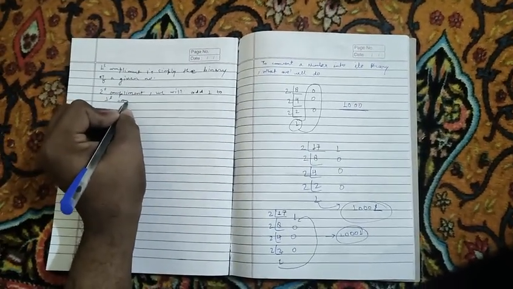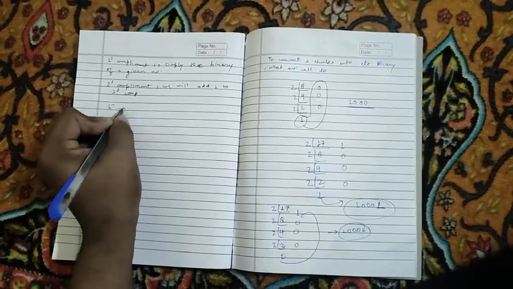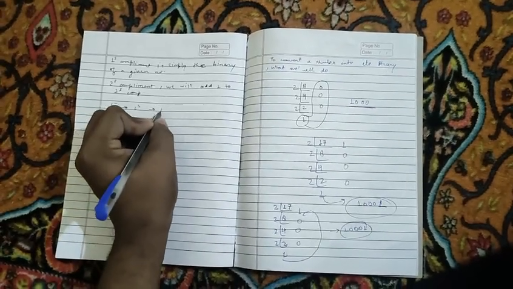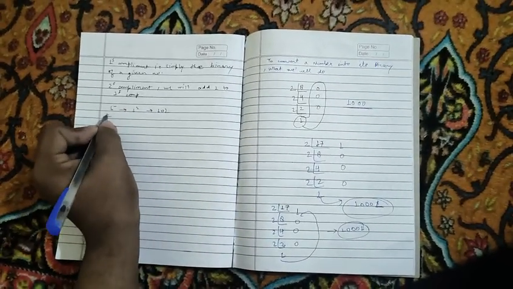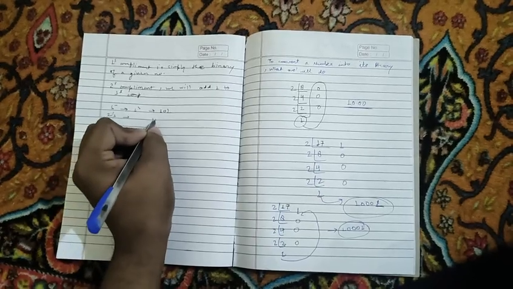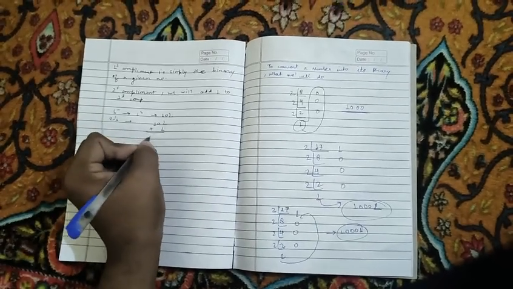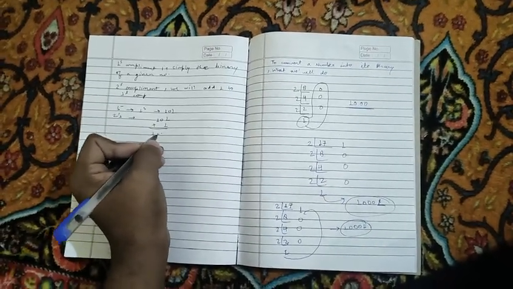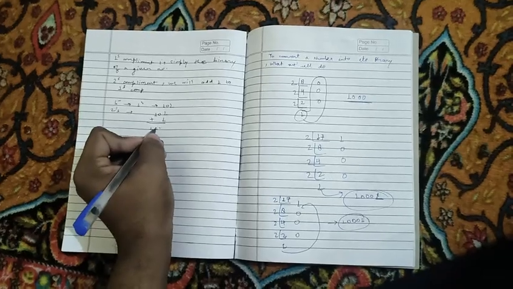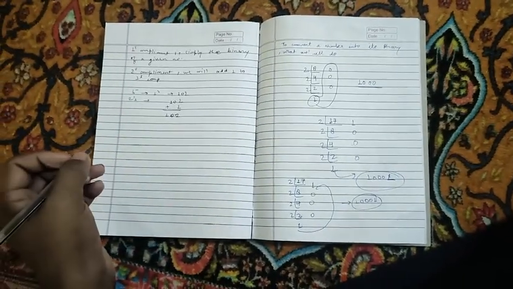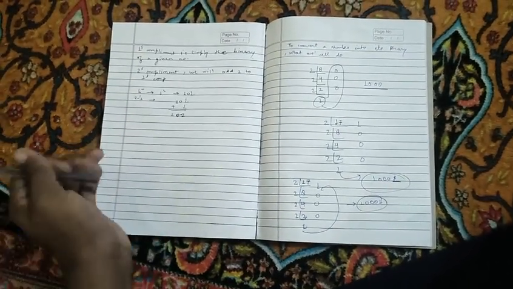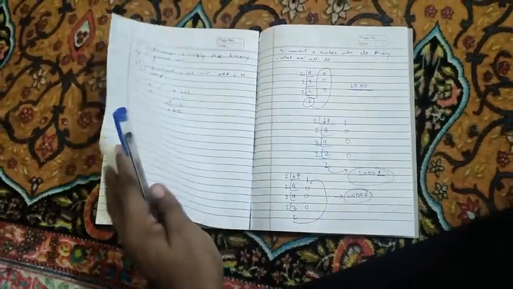That's it. Like 5 has 1's complement 101, and its 2's complement would be 101 plus 1.